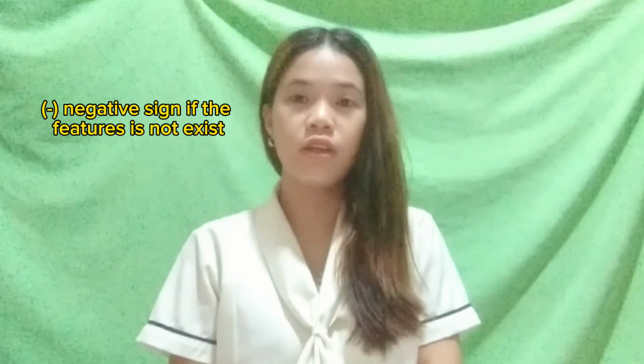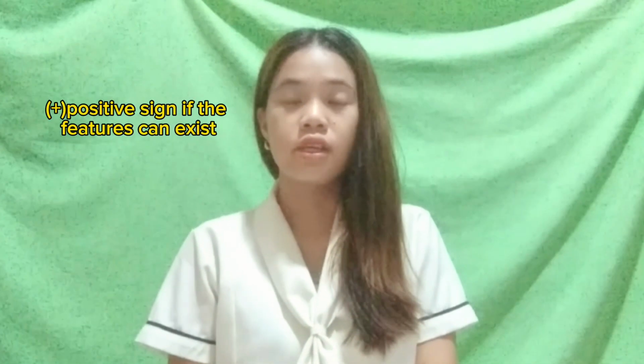We use the negative sign if the feature doesn't exist in our entity, while the positive sign is used if the feature exists in our entity. Semantic features can help us get the correct word to analyze sentences. Now let me give you an example. The blank is reading a book. The blank should be a noun plus human, so it should be a girl or a boy because they are the ones who have positive signs.